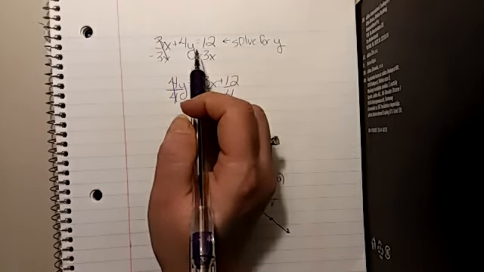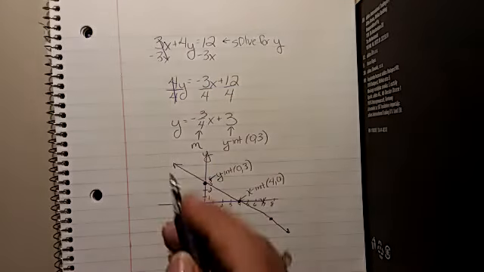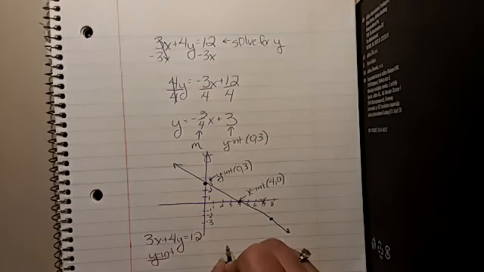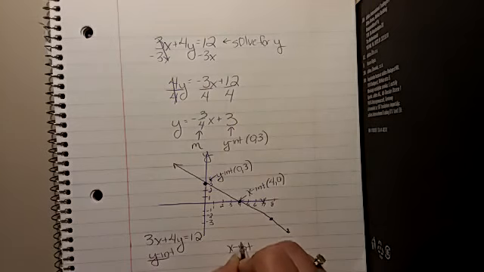Sure. If I take 3x plus 4y equals 12, and I do the work for the y-intercept and for the x-intercept, the y-intercept occurs when x equals 0. The x-intercept occurs when y equals 0.